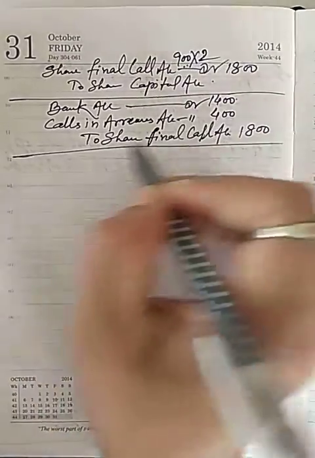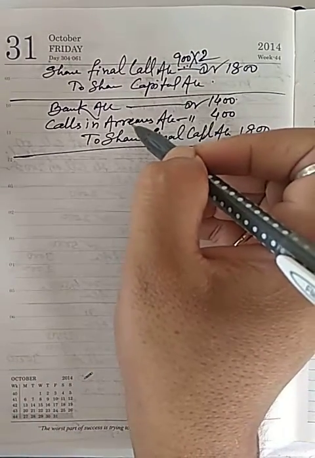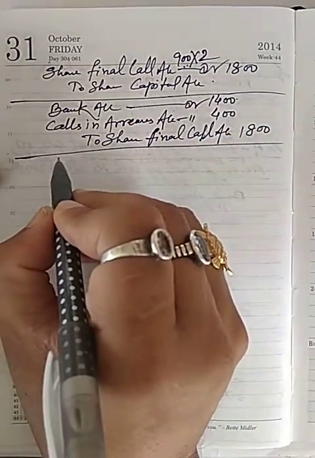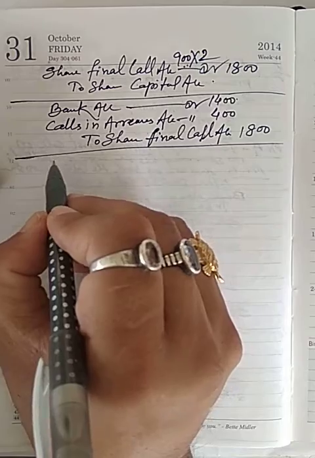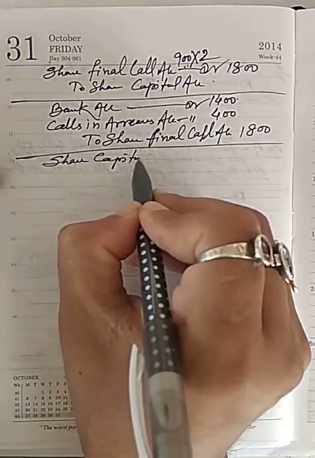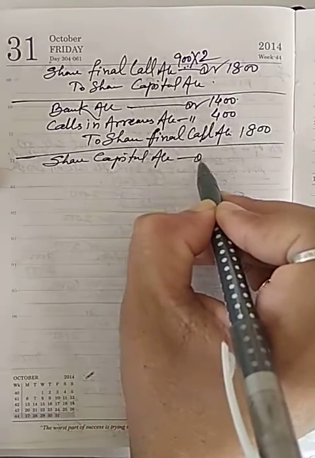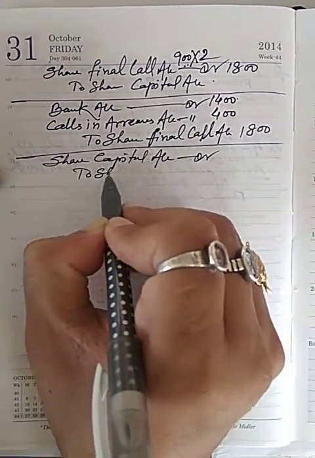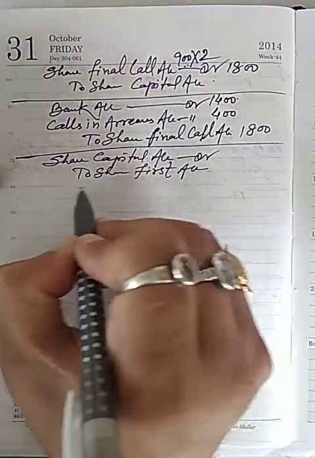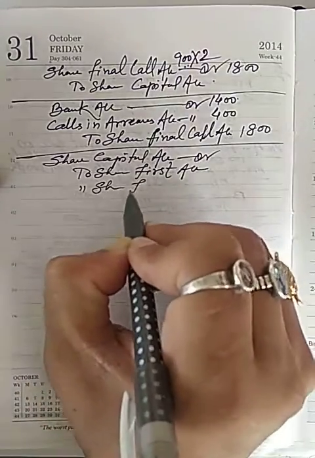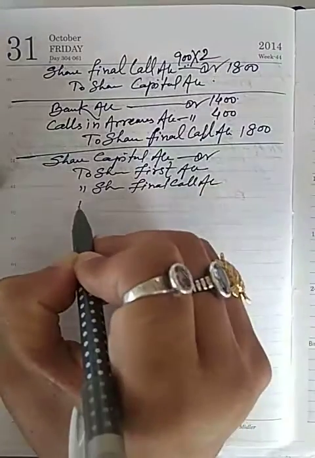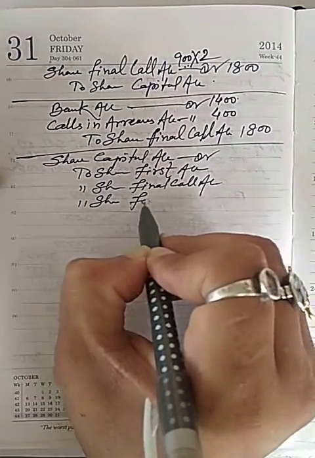Now, after the second call, B's shares were also forfeited. So the journal entry will be Share capital account DR to Share first call account, to Share final call account, to Share forfeiture account.